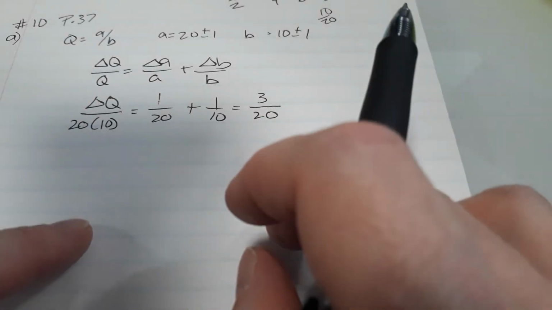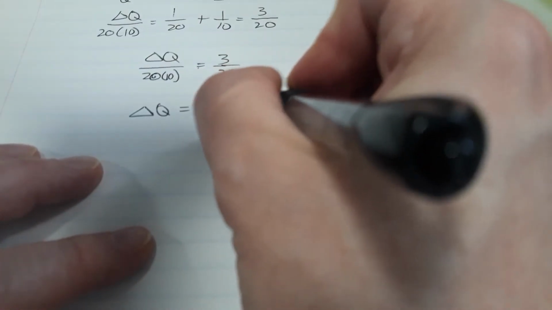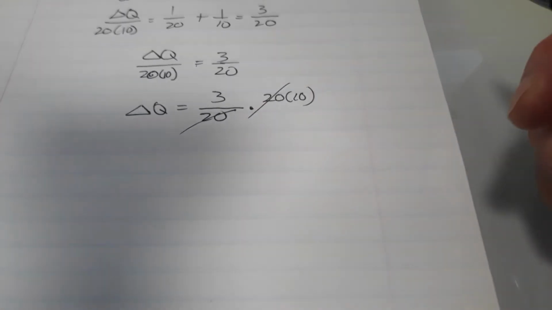I'm going to rewrite this one because I feel like it's going to be a little confusing. Delta Q over 20 times 10. I'm purposely not doing the math yet. Is equal to 3 over 20. All right, well, how do you get delta Q by itself? Well, you're going to multiply by 20 times 10, so that's going to be 3 over 20 times 20 times 10. Look, the 20s cancel out. And the answer is 30.